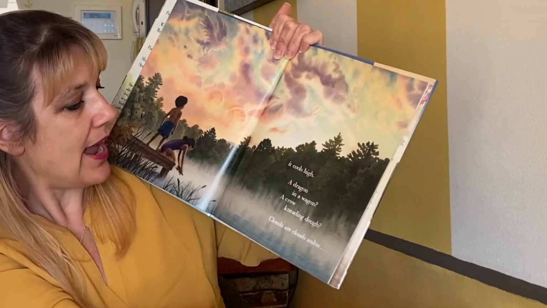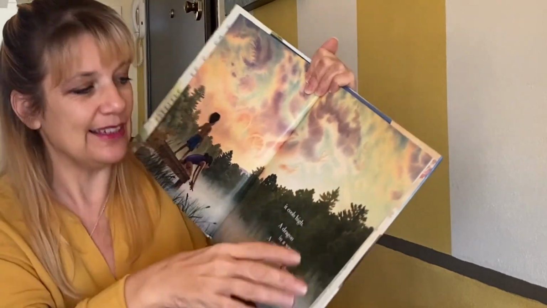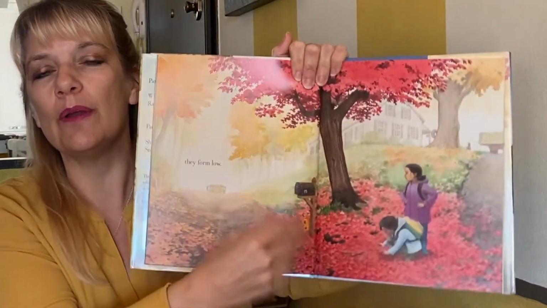Unless it cools high, and then we see what happens in the sky, right? A dragon and a wagon, a crow eating dough. Clouds are clouds, unless, of course it's going to carry you to the next page. They form low, and then you get fog. So, wonderful teaching book. The arc, as I mentioned, is that it takes us through all the forms of water.